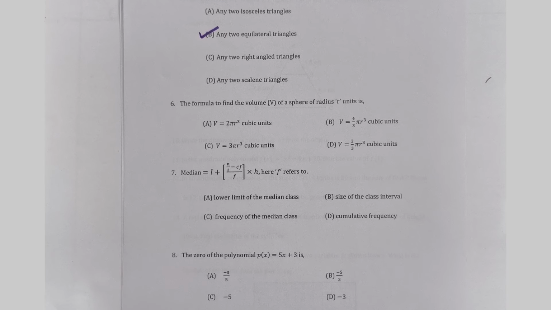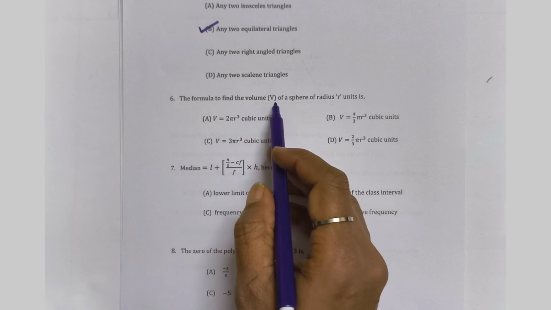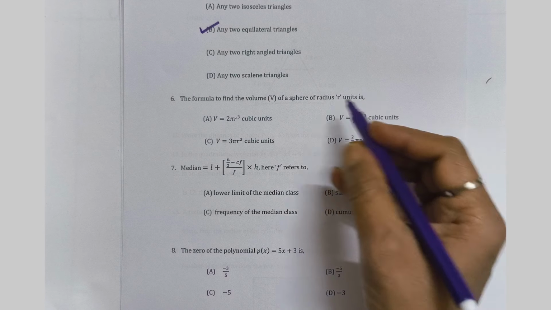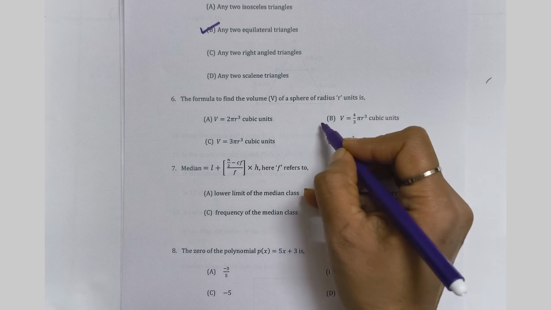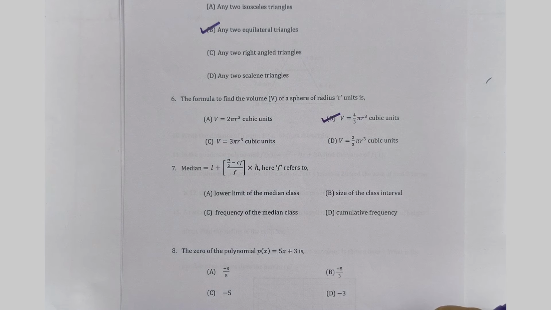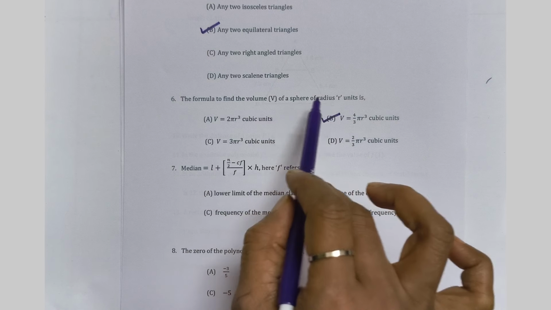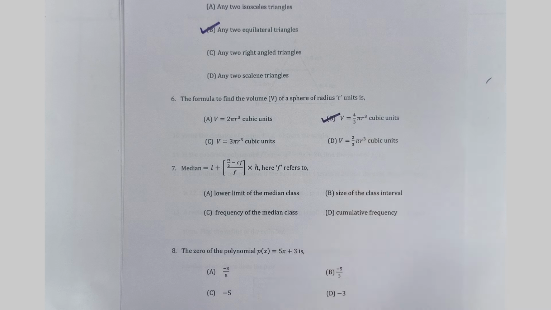Okay. Next, the sixth question. See, the formula to find the volume of a sphere. The volume of the sphere formula is 4 by 3 pi r cube cubic units. So B is the correct answer. Volume of the sphere is 4 by 3 pi r cube.